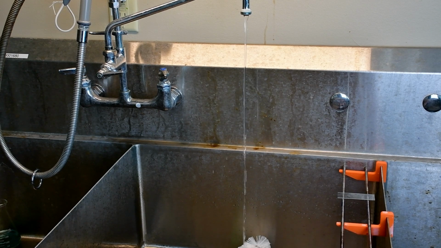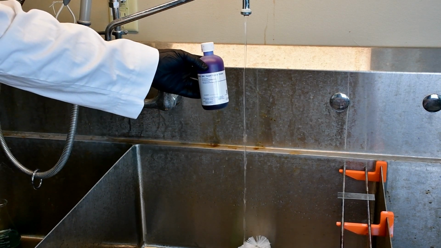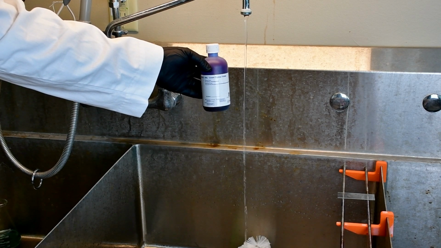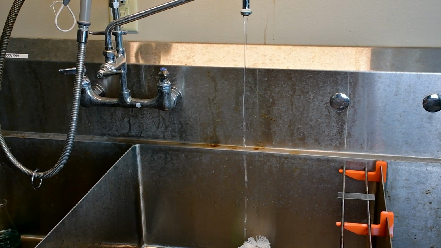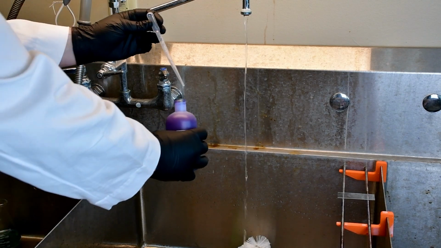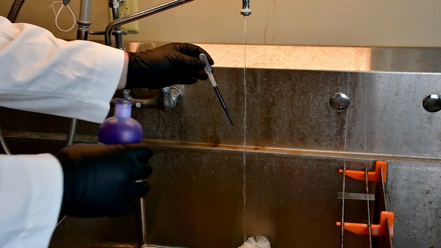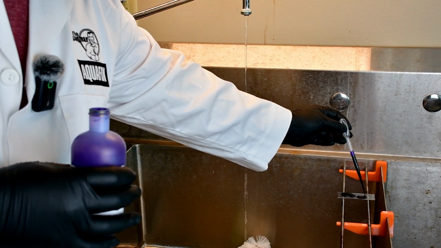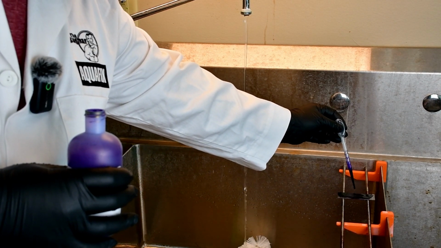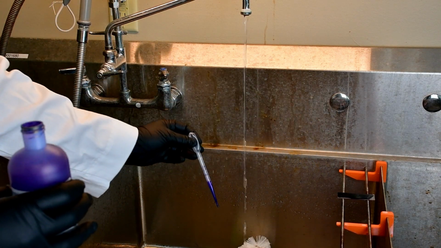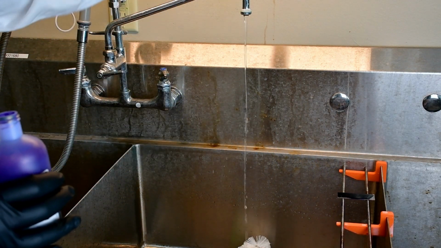Now, the first step we're going to do is applying gram crystal violet to the dried slide. So I'm going to use a standard transfer pipette, and I'm going to draw an amount up, and place it on the slide, covering the slide. And now this is going to be on there for 1 minute.